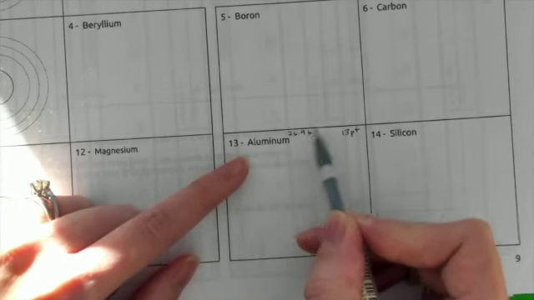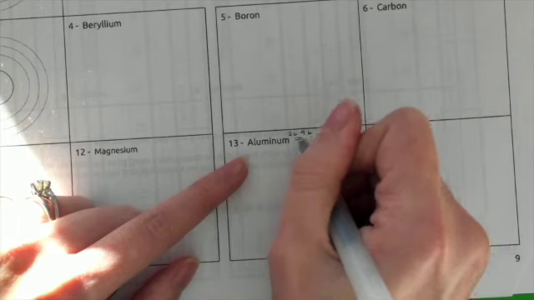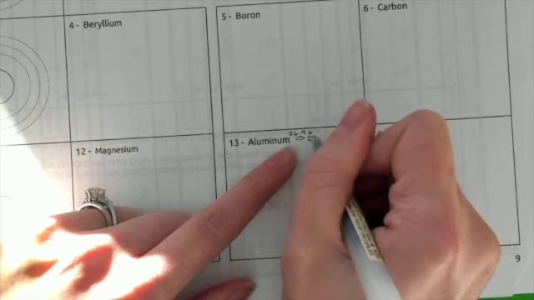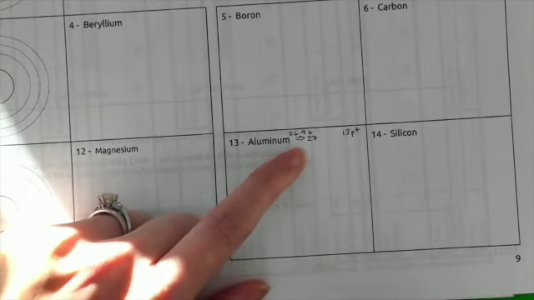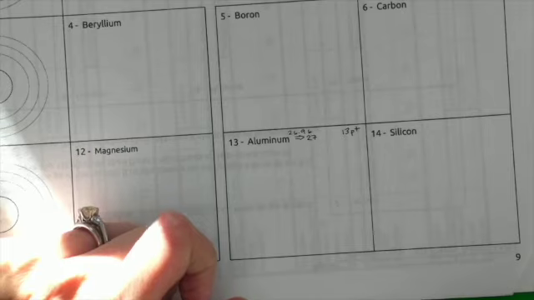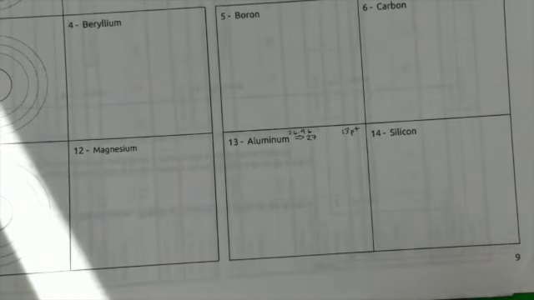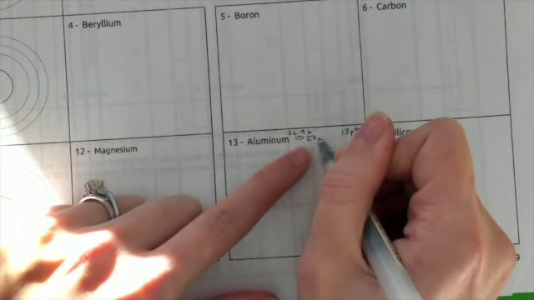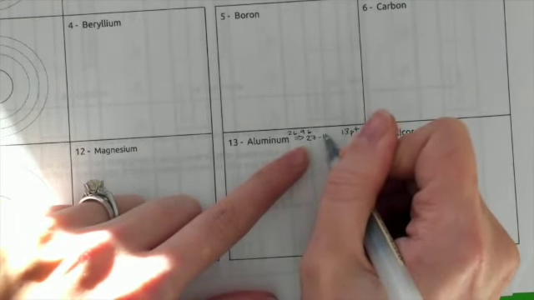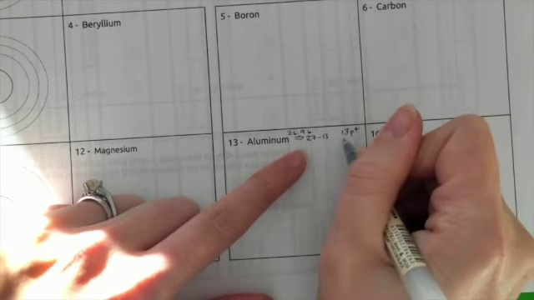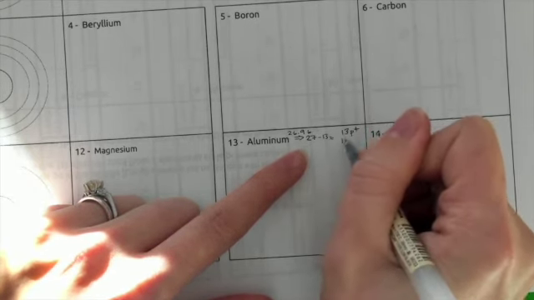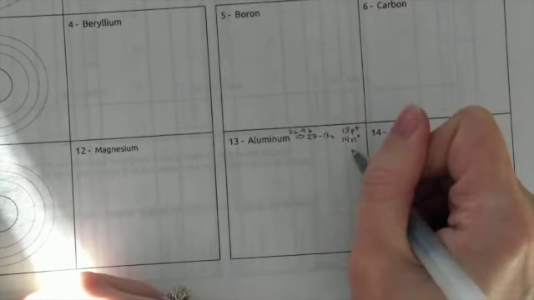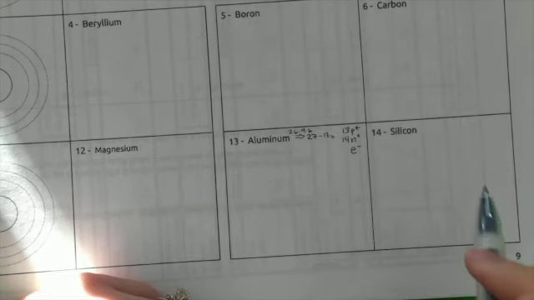Now this number right here, we need to round to the nearest whole number. So the nearest whole number to 26.96 is, of course, 27, right? Sometimes you're going to need to round down depending on which number it is closer to. All right, to find the number of neutrons, we need to take 27, which is the mass, minus 13, which is the number of protons. This gives us 14 neutrons.